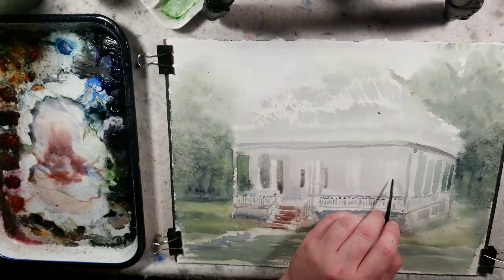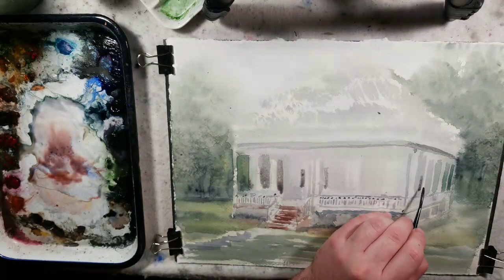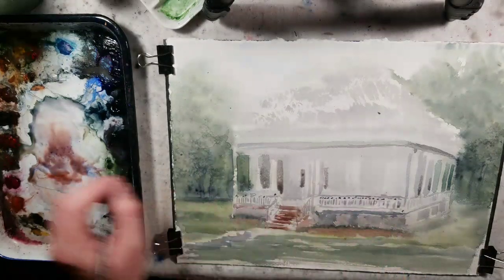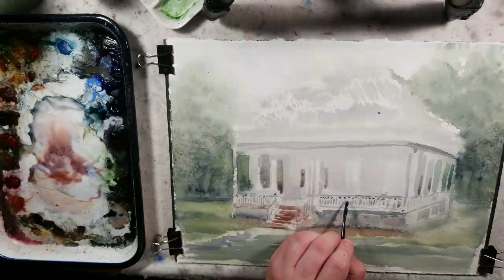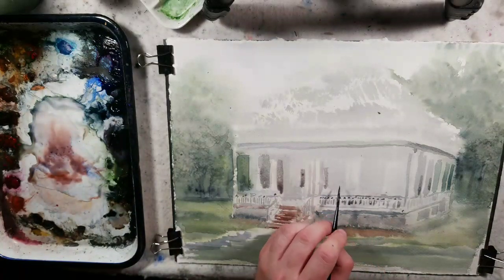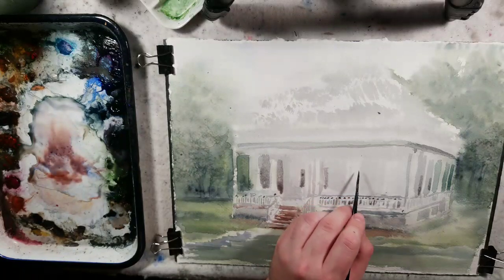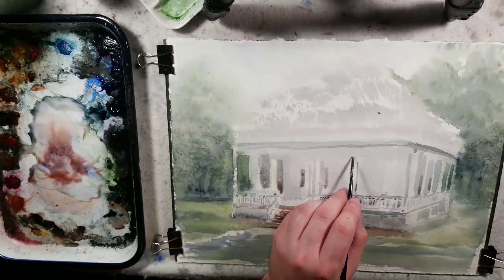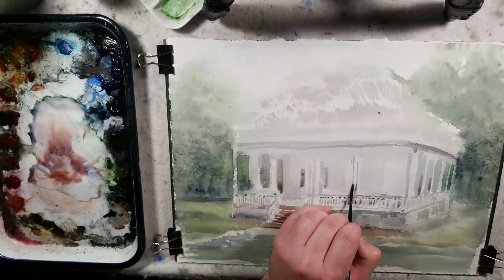There's some darks along here. There's a variation in darks. Playing that. Post. So here's the other side of the post.